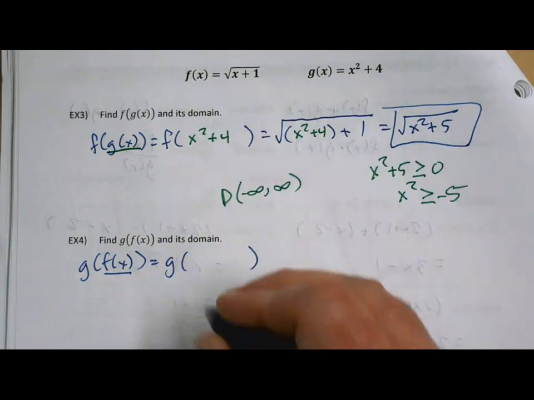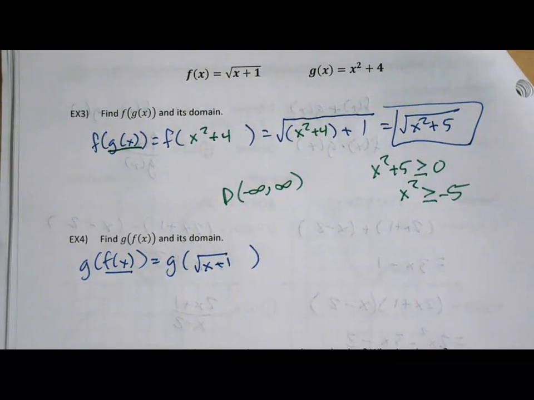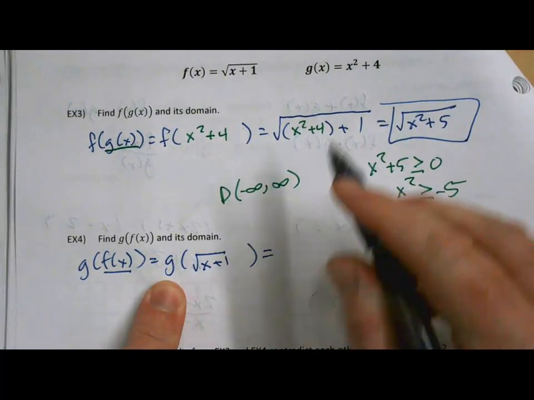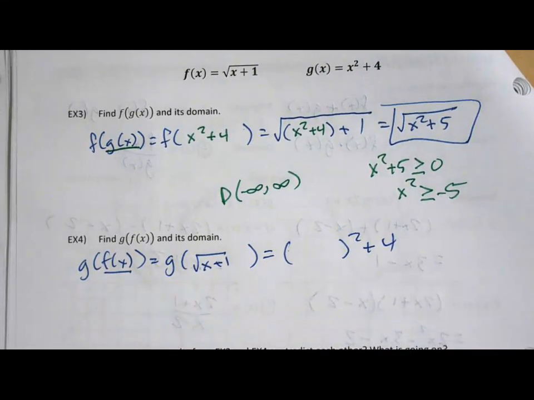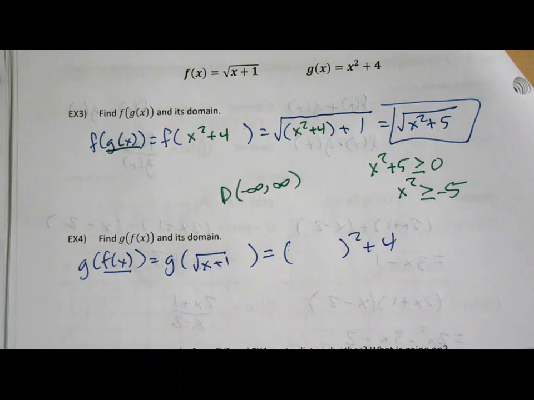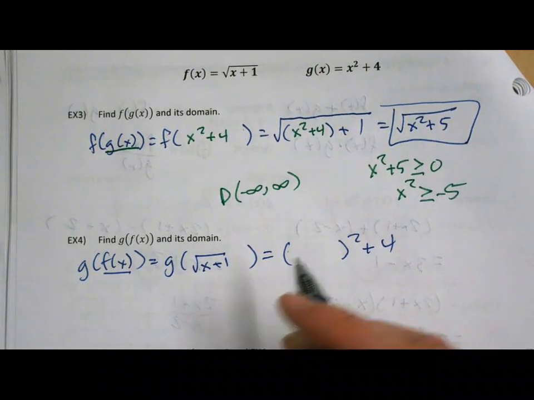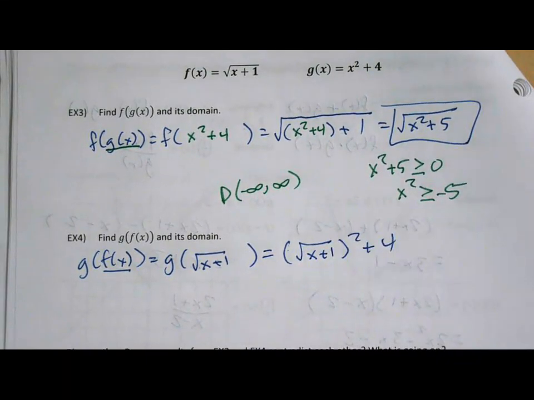f of x is... my g function is x squared plus 4. And, ooh, that's convenient.